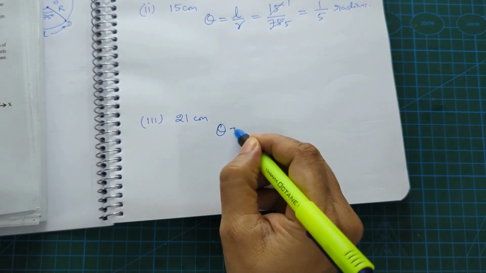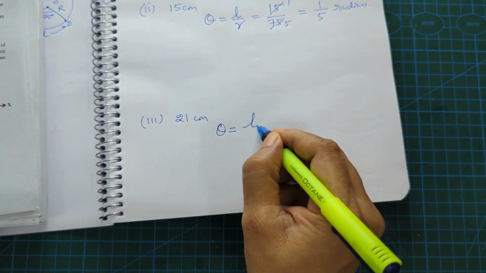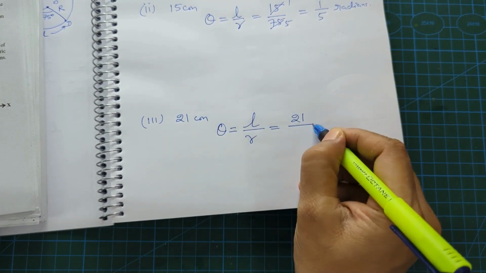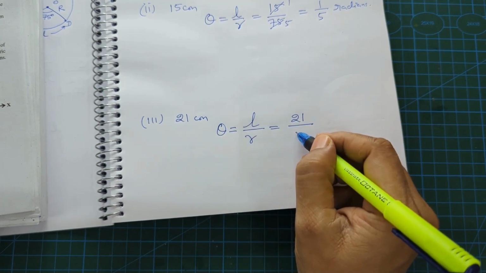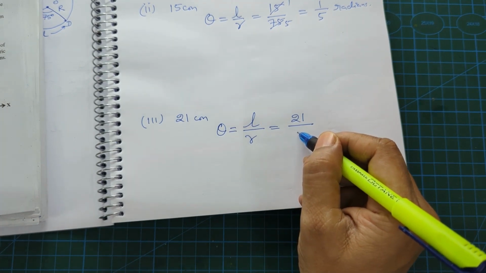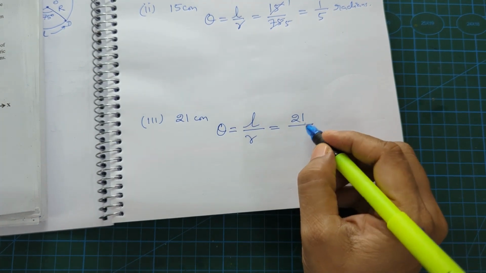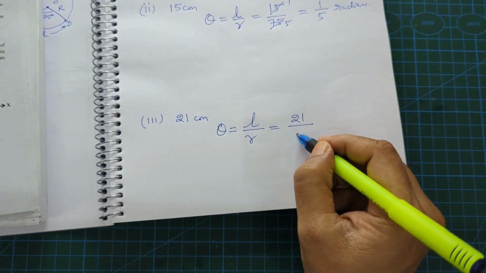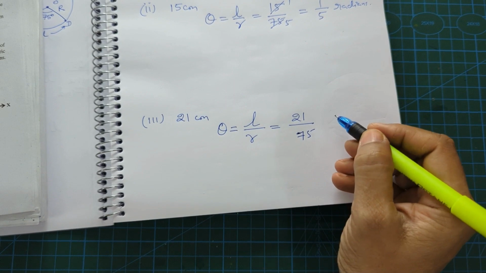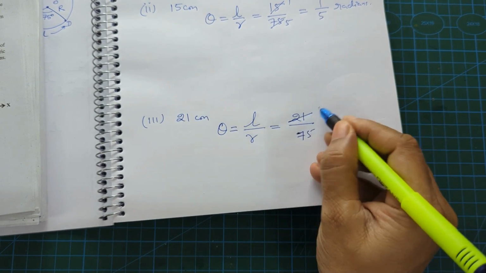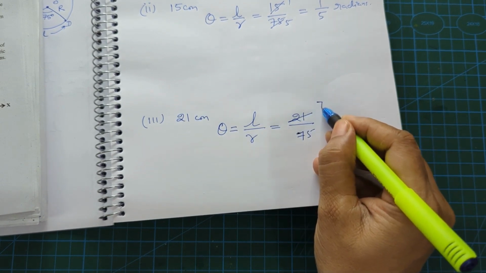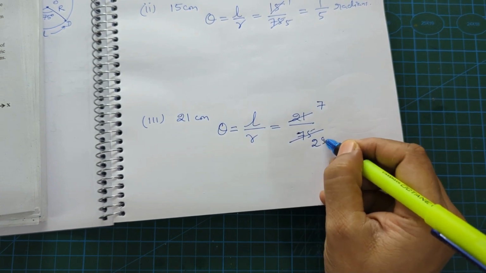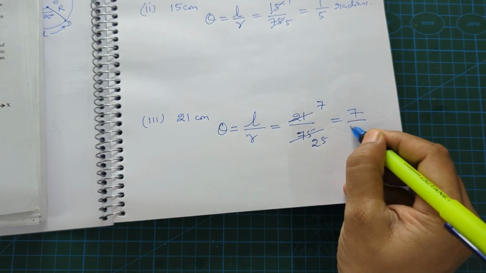And the last one, angle subtended theta is once again L by R. Length of the arc is 21 centimeter. Radius of the swing, means length of the pendulum, is the radius of the circular path of the pendulum if the pendulum completes the circle, is 75. So we can go for 3 sevens 21, 3 25s 75. So 7 upon 25 radians.